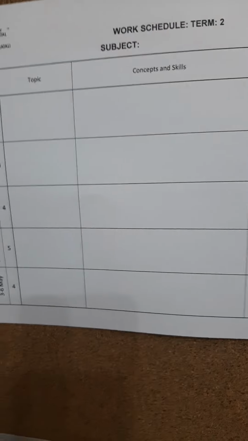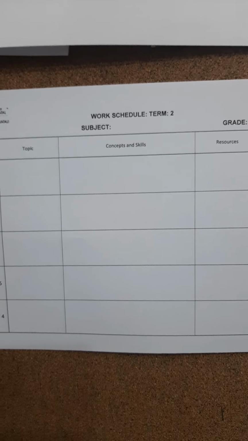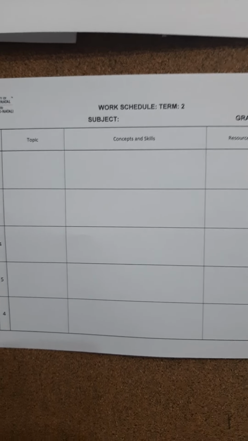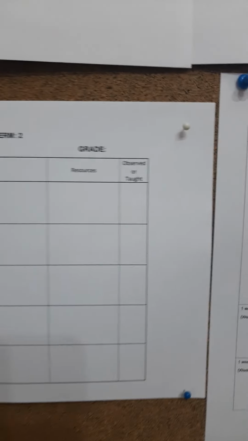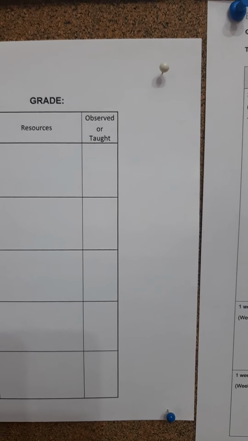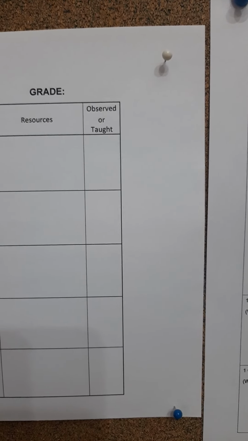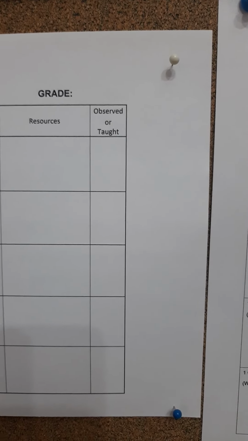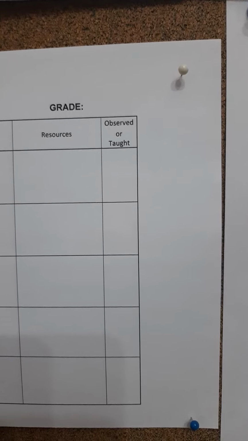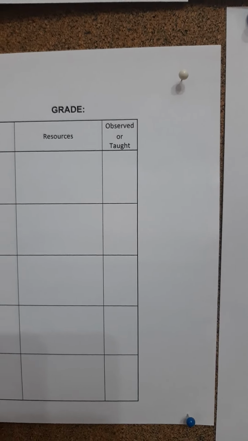Okay, so to populate the work schedule, you have to work with the CAPS document, the term plan in the CAPS document specifically, as well as the textbook. Now, in the last column of your work schedule, there would be some of the lessons you will teach and some of the lessons you might observe. So you can just put an O if you have observed the lesson, and a T if you have taught the lesson, right? So that is how you will populate the work schedule.